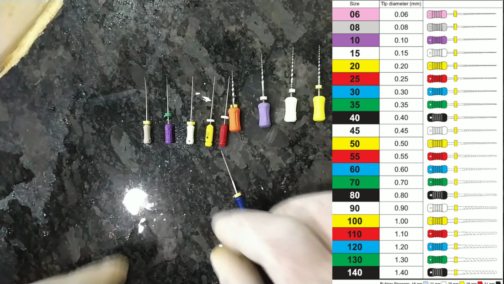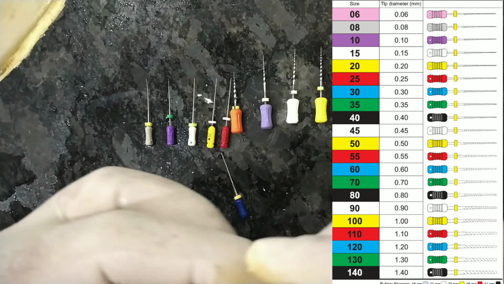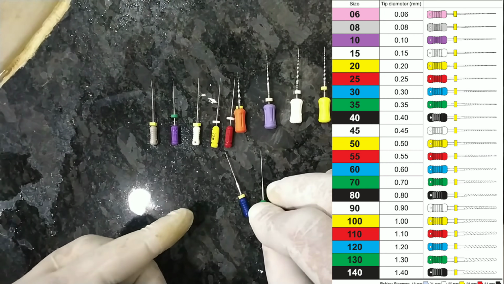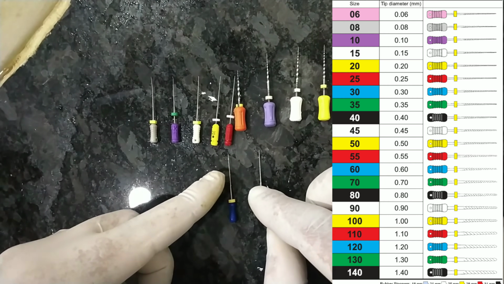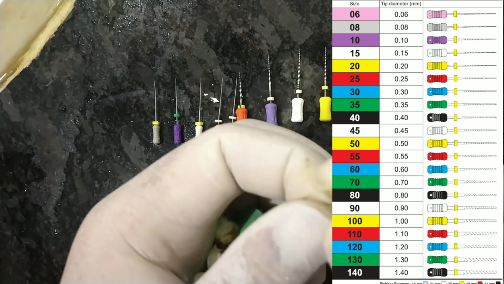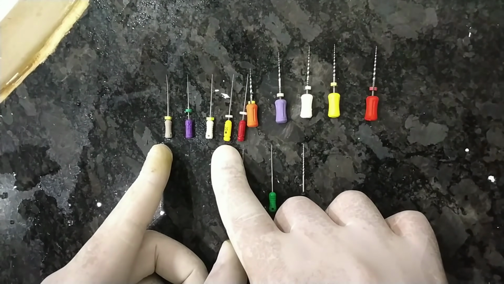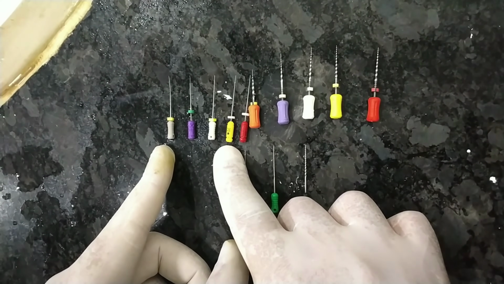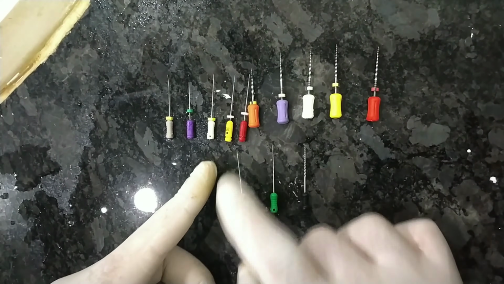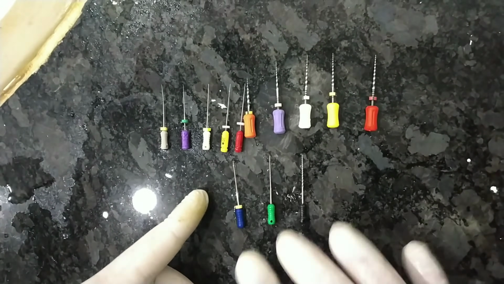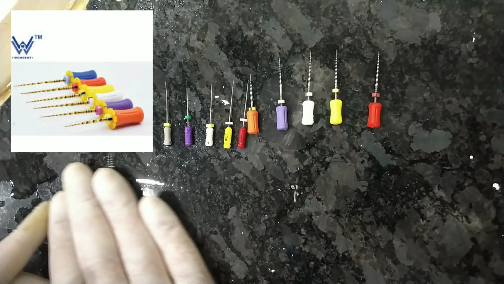So we'll keep it here. Then again it's the green color file which is 35 number. And then again is the number 40 file. So till 20 we have to compulsorily use for getting the straight line access. If the canal is curved, you have to use till number 25 red file. Okay, we'll keep it aside.